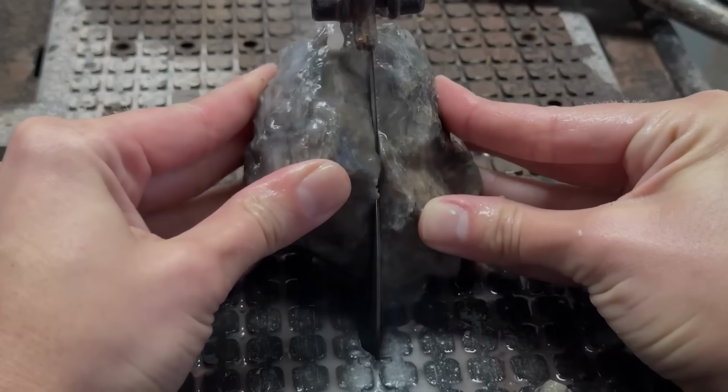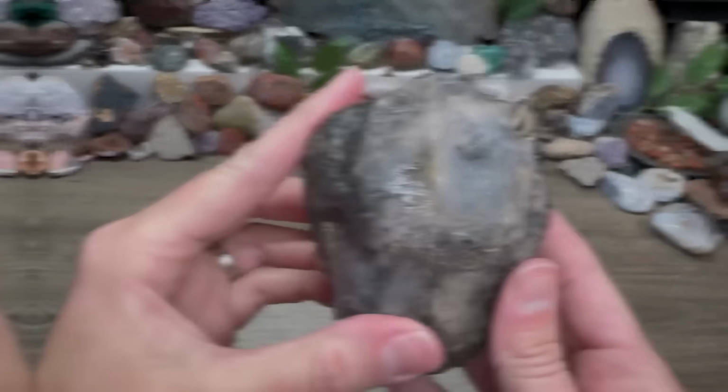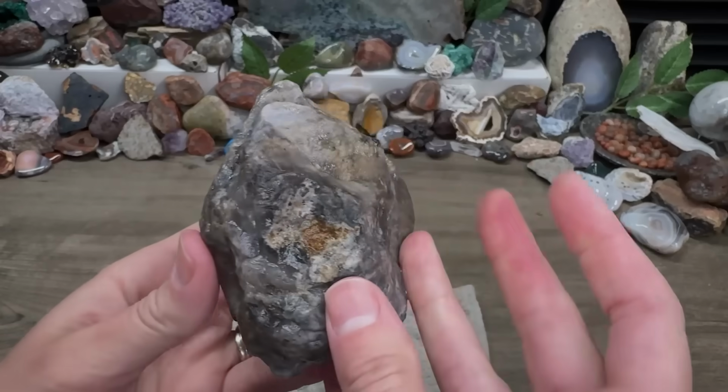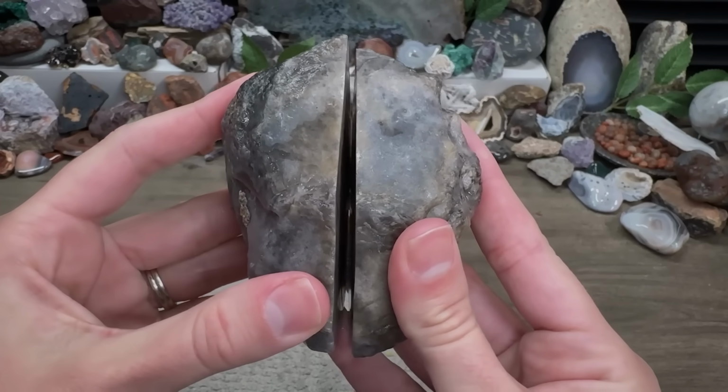Look at all those sparks, wow. Okay, that's good, that's good. All right, we're back inside. Let's take a look at the first one. All right, here we go. This one took a while to cut. So let's see what's inside.